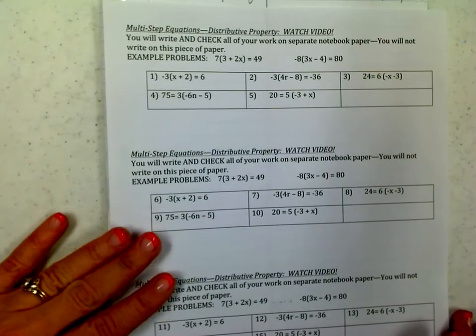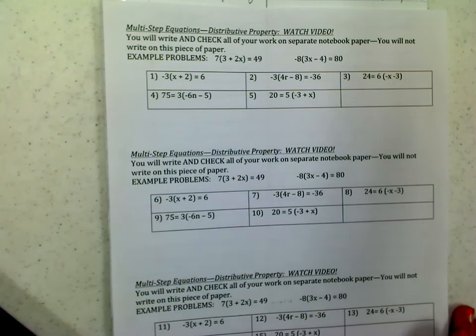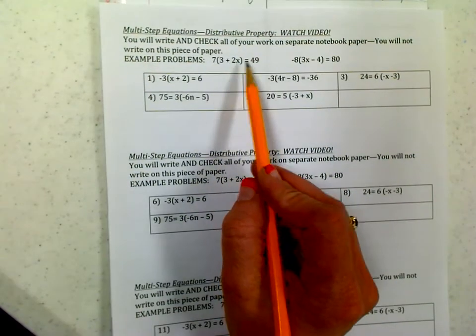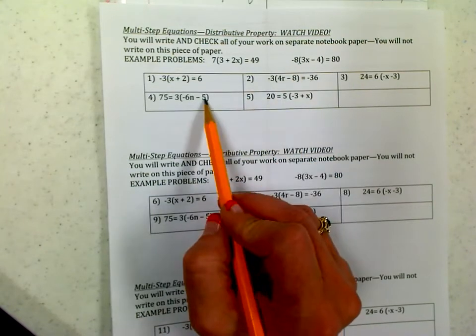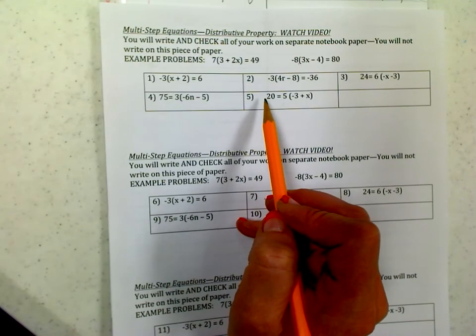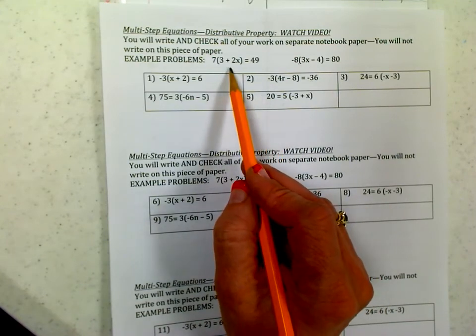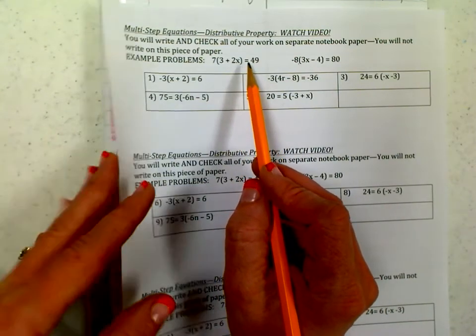Okay, you are solving multi-step equations using the distributive property, and we have 2 example problems that I want you to fill out on your paper, and then you have these 5 problems to work on your own. So you will solve and check. So you have your paper ready to go.